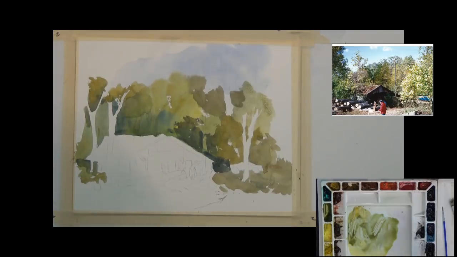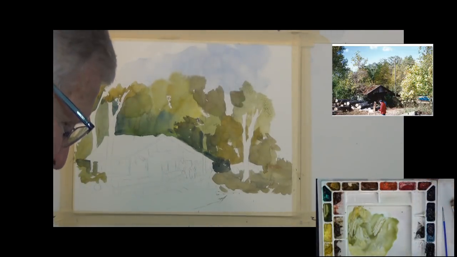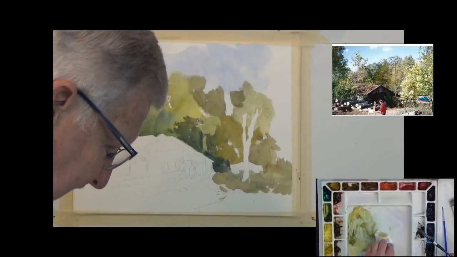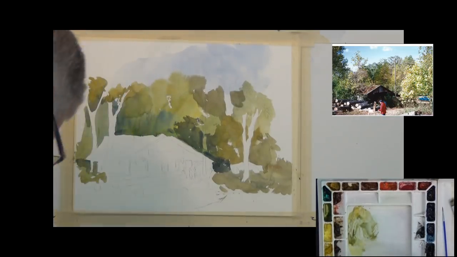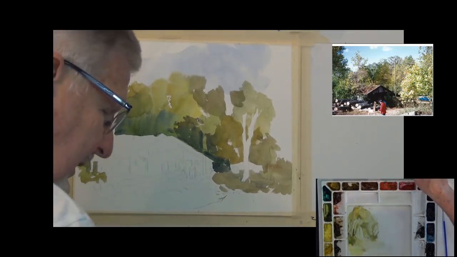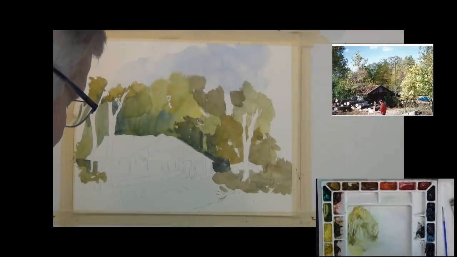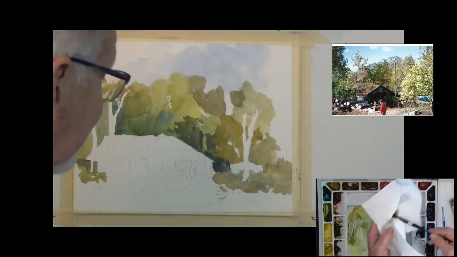Okay, a lot of colors, yellows and greens. I'm going to leave a little bit of that green in my palette so that I can come back to it. Okay, still using a 0 mop brush, quill brush. Some call it mop, some call it quill.